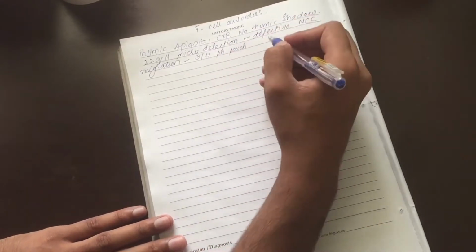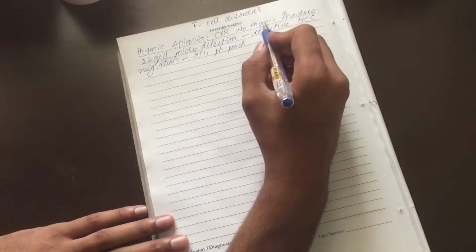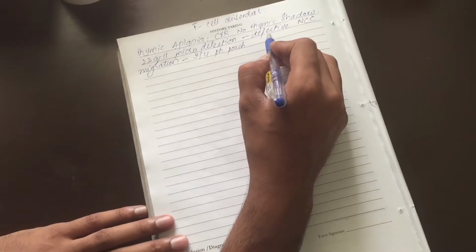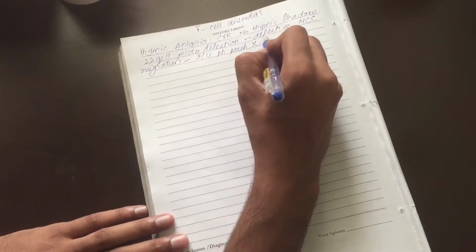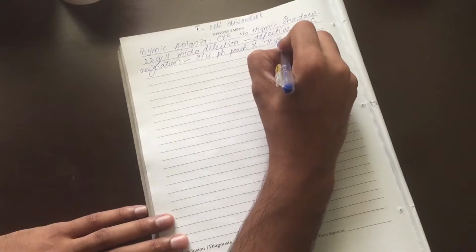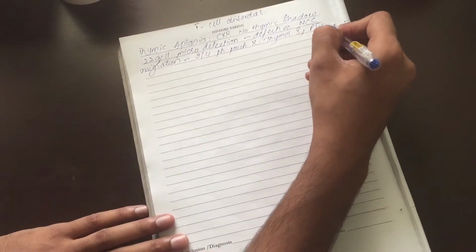These two pharyngeal pouches form the thymus gland and parathyroid gland, but if the pathway is disturbed, then we cannot form the thymus and parathyroid gland.